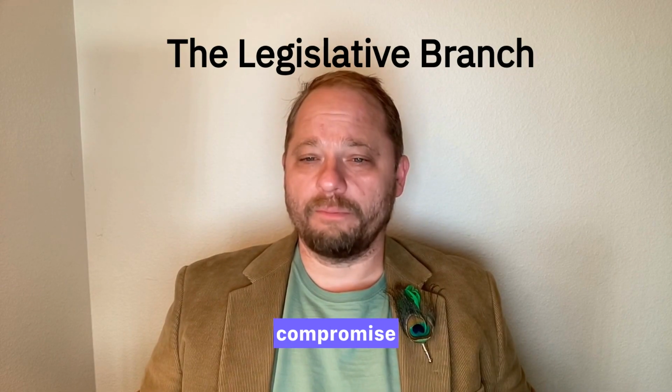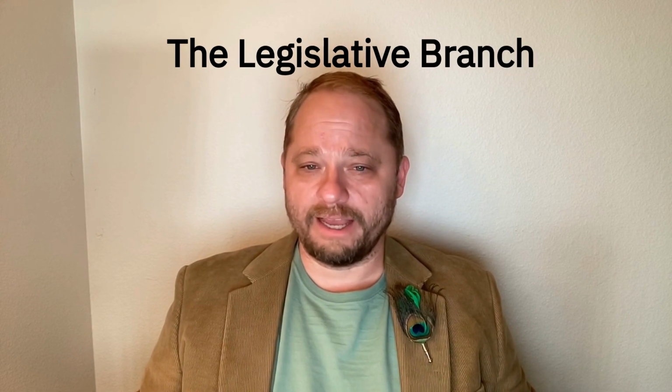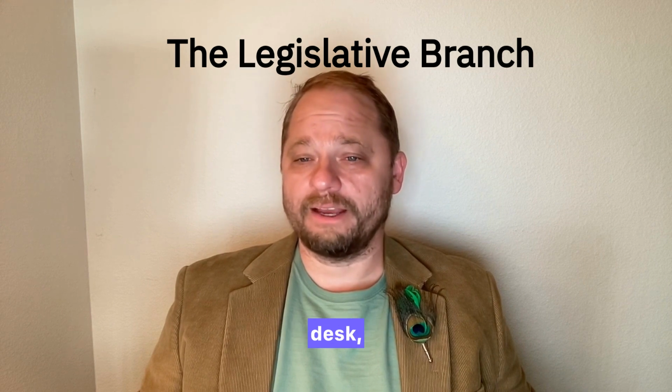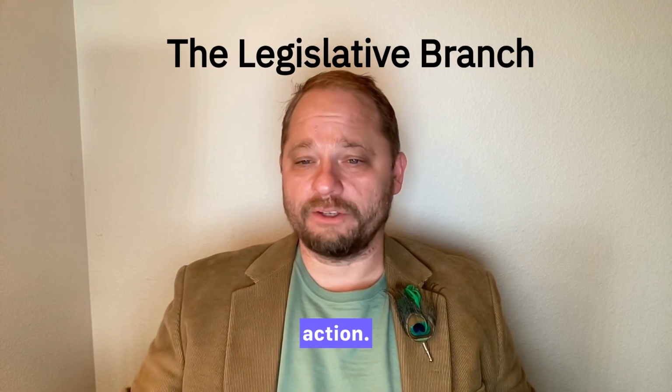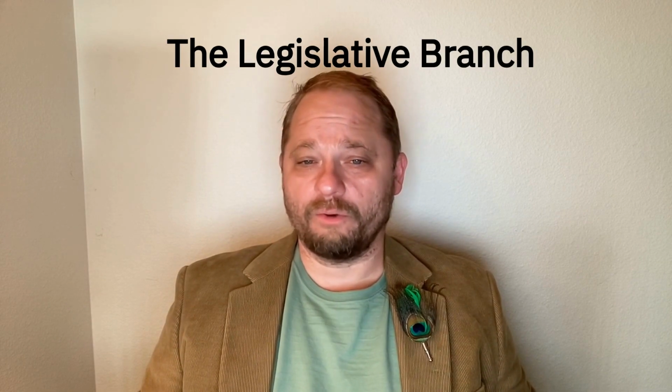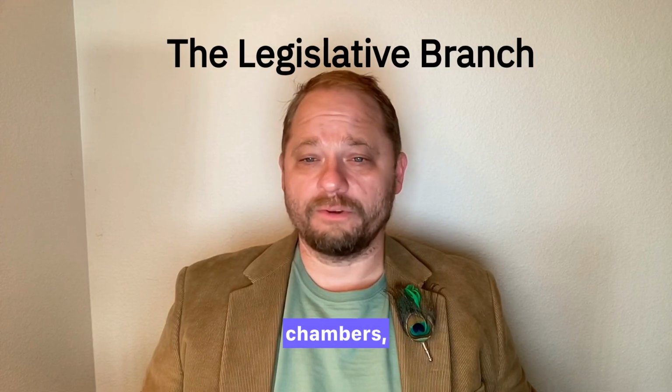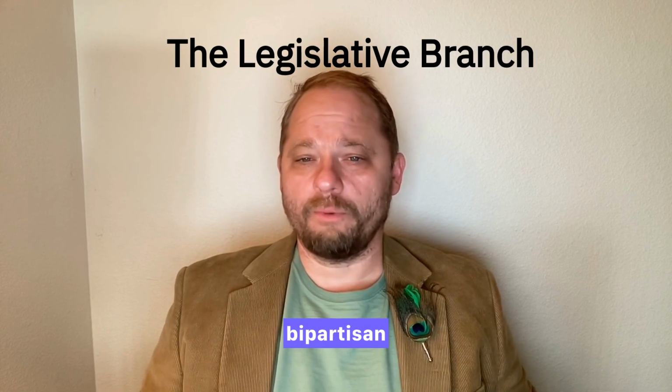The final compromise must then be approved again by both the House and Senate. Once a bill reaches the president's desk, the process isn't over. The president can sign the bill into law, veto it, or take no action. If the president issues a veto, Congress can override it with a 2/3 vote in both chambers, though this is rare and requires broad bipartisan agreement.